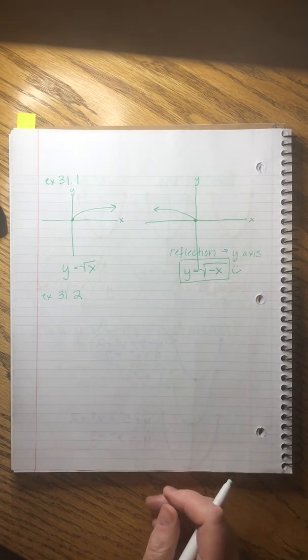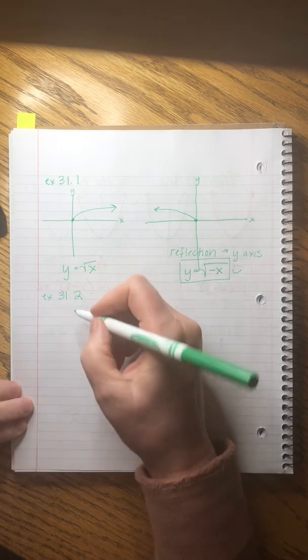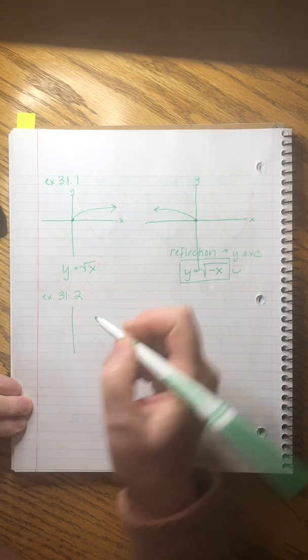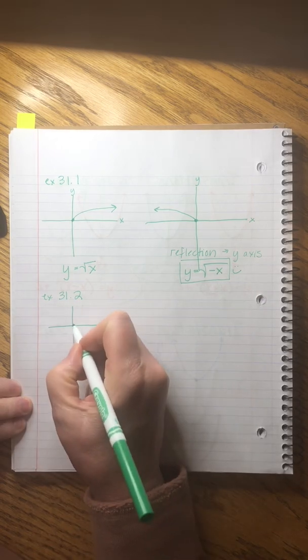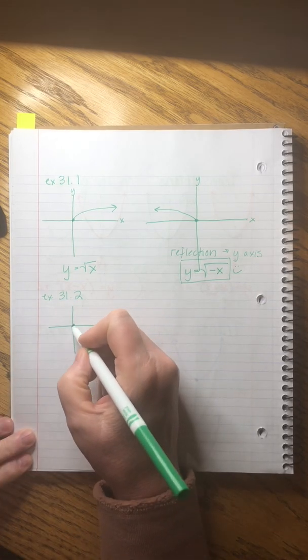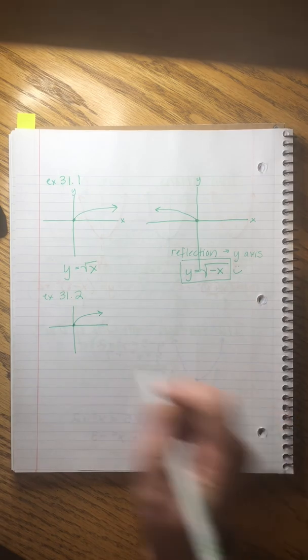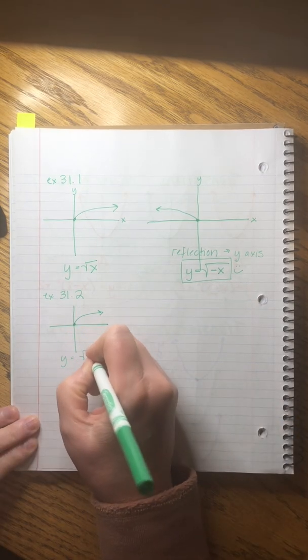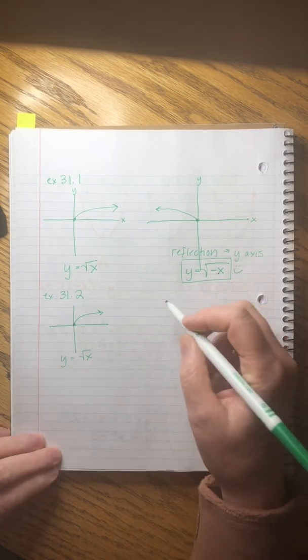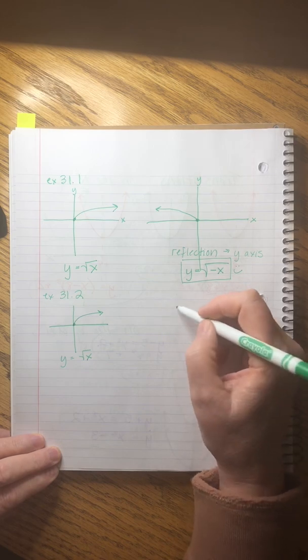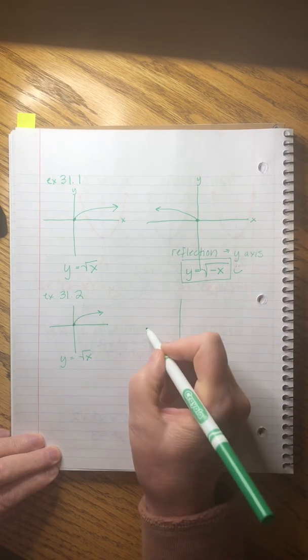Okay. The graph of y equals the square root of x is shown below, and it's the same as last time. It's like this and like this. Okay, this is y equals square root of x. And then it says, here's what's changed. Now we look at our after, right?